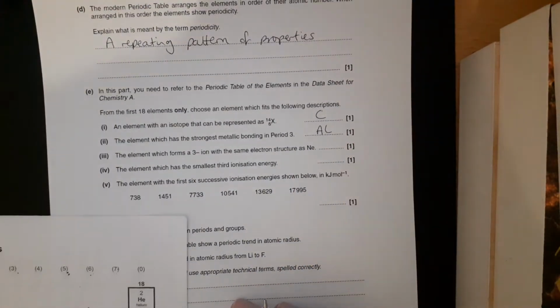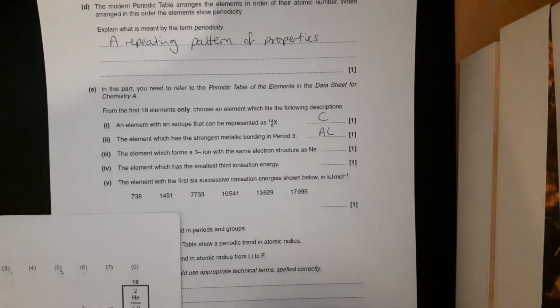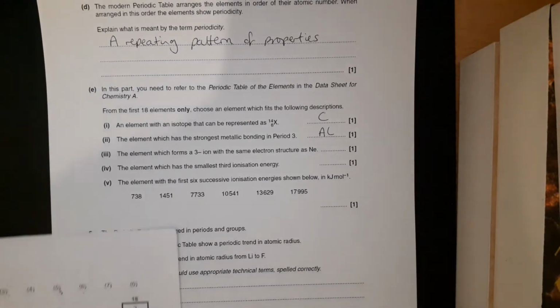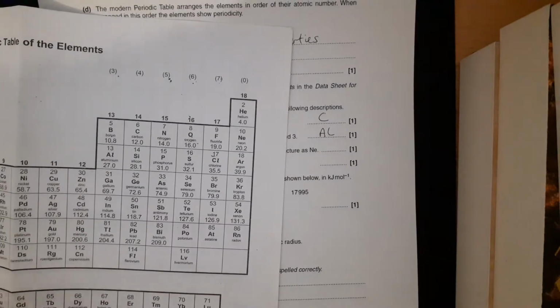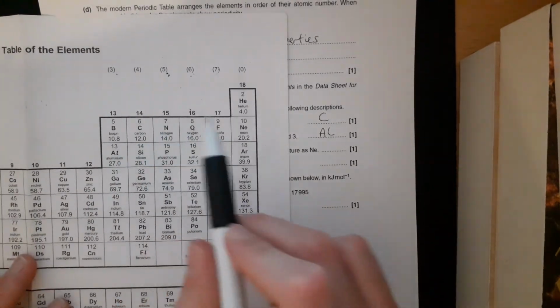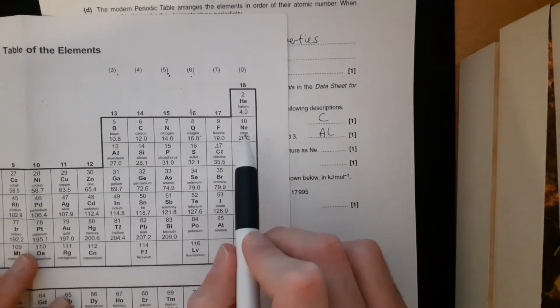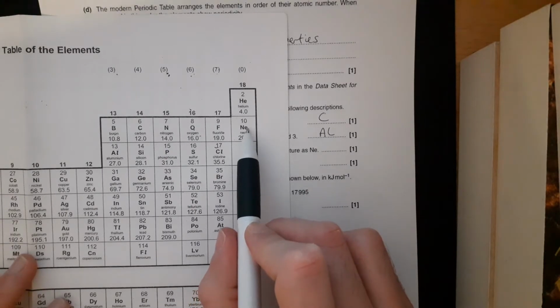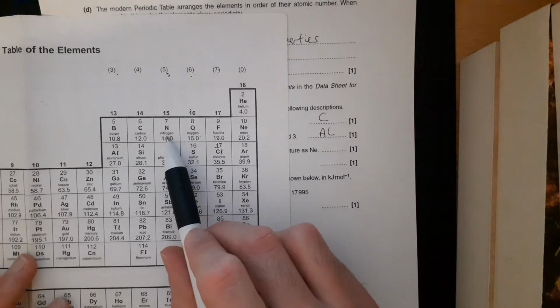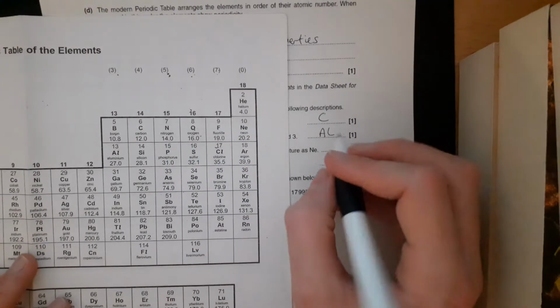The element which forms a 3- ion with the same electron structure as neon. If it's a 3- ion, then it must have gained 3 electrons to get to the same electron configuration as neon. So we need to go back 3. So it's going to be nitrogen.